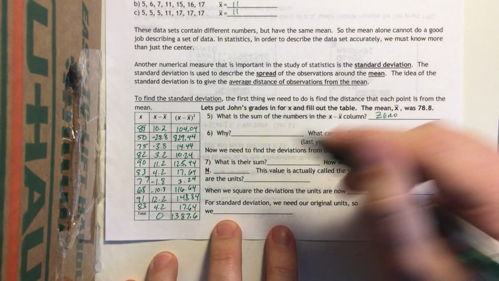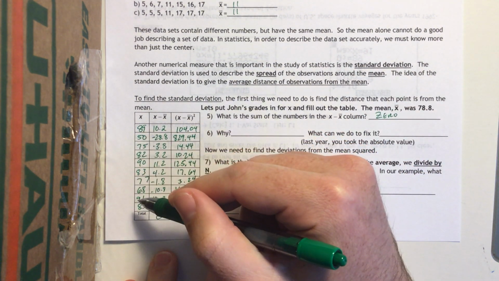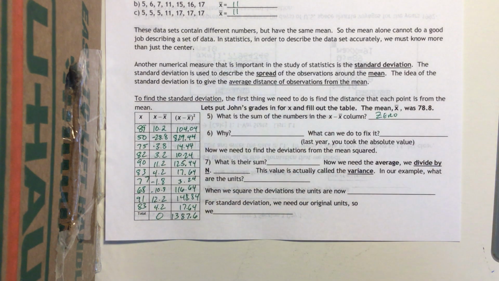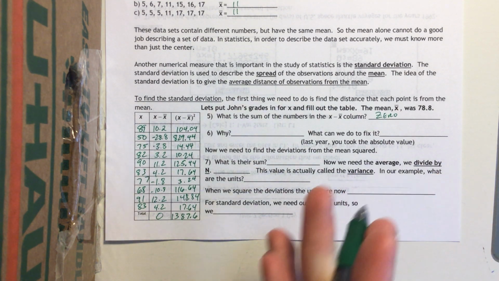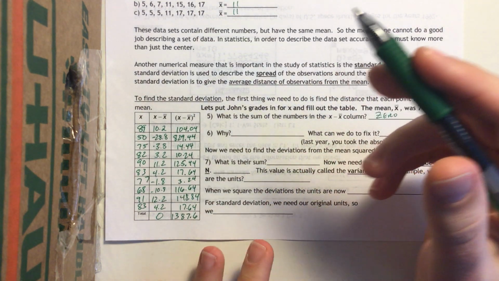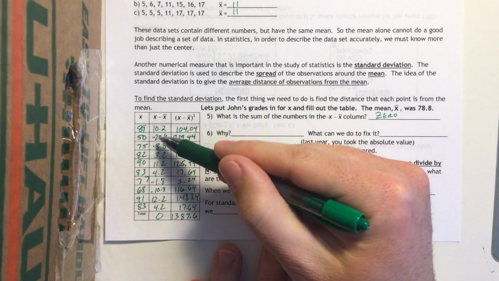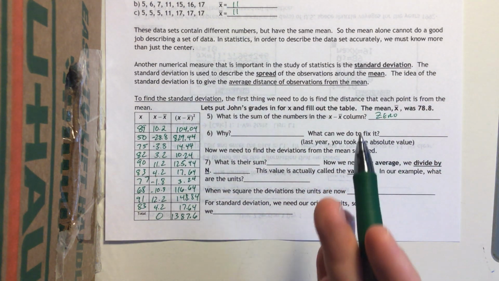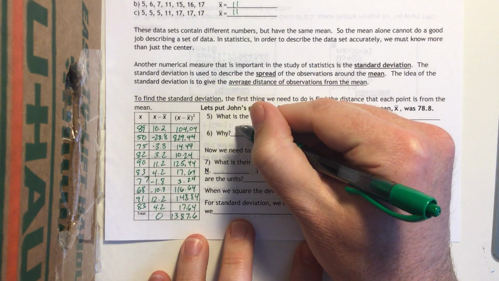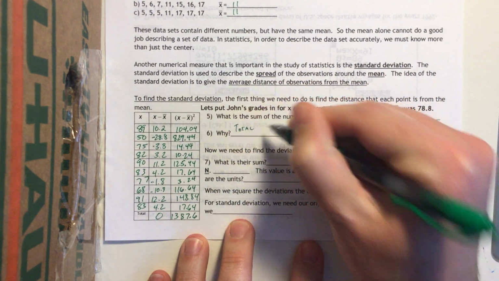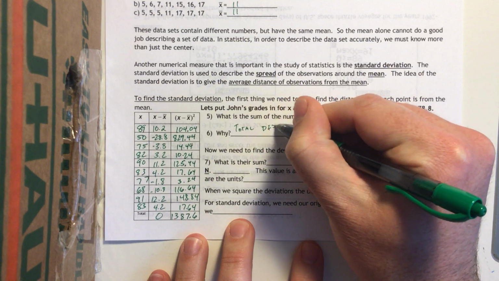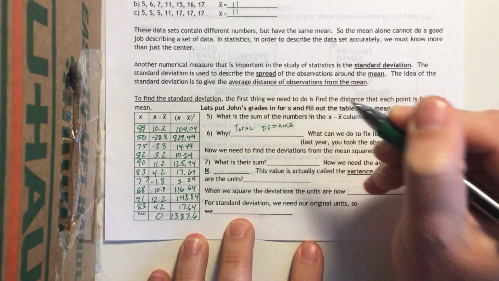Why? Well, all of these data points represent, when you subtract the average from those values, you're finding the distance from the average. And remember, the average should be sort of right in the middle of all those values. So all those things should cancel out, the negatives with the positives, and you should always end up with 0. So your total distance from the mean will always be 0 for all your data points.